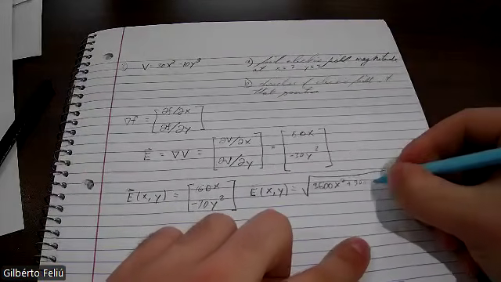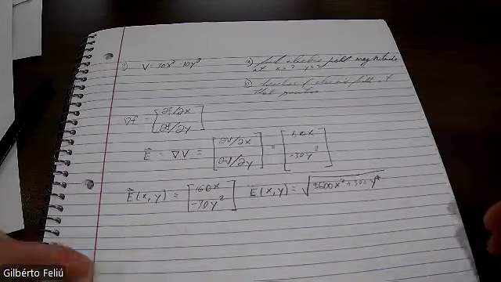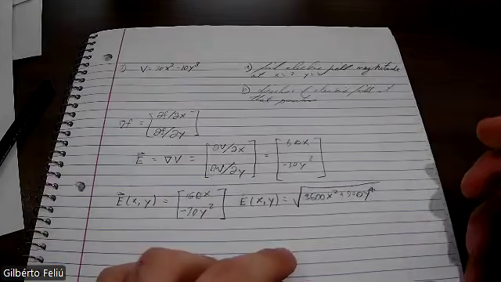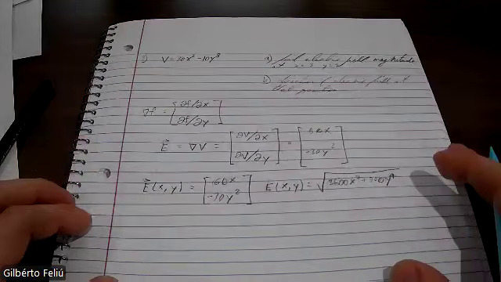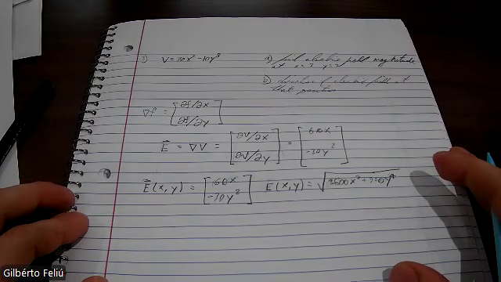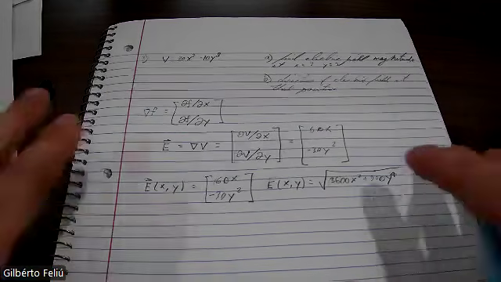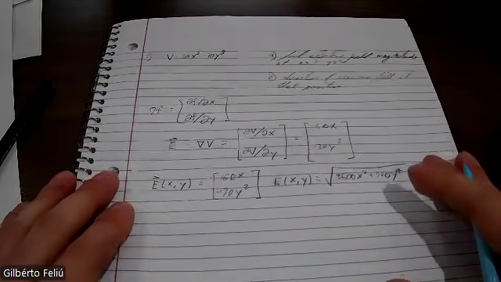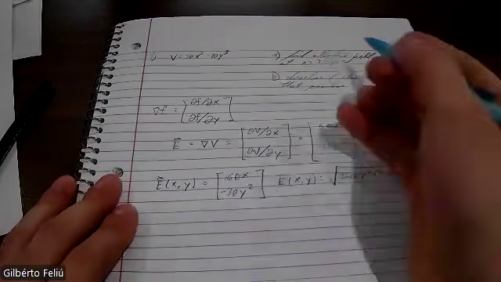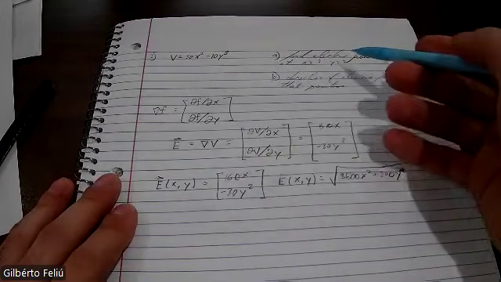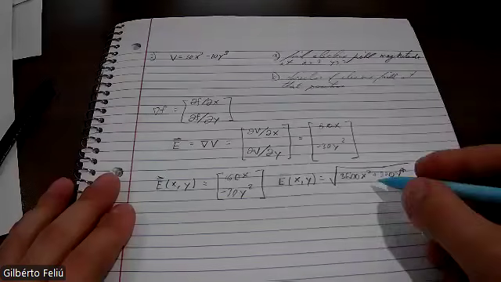Let me clean that up a little bit. All right, does that make sense so far to everybody? What I'm doing? If anyone has any more questions, just let me know. Okay, so find the electric field magnitude at this point, x equals 3, y equals 2.